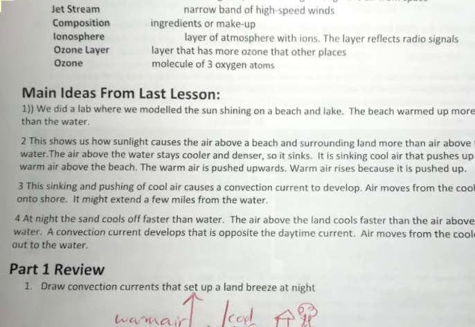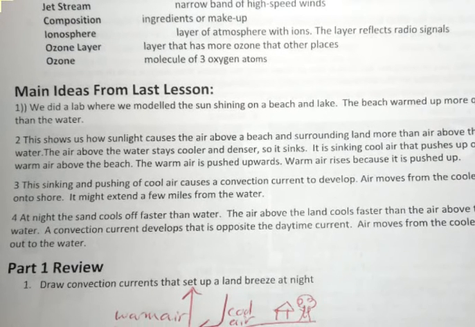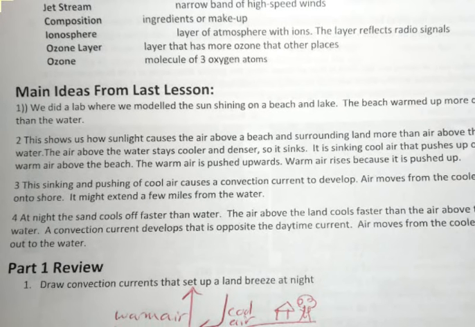Warm air by itself does not rise. It has to have cooler air that's sinking and pushing the warm air up. But in our society, the phrase heat rises has won out over coldness sinks. It should have been cold sinks. That would have been better. But, oh well, we say warm air rises and that's fine.